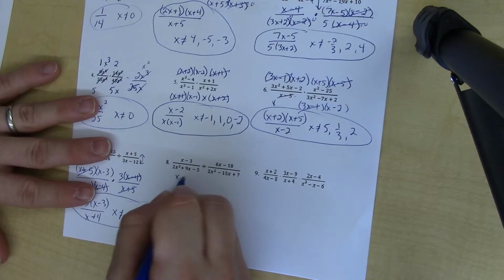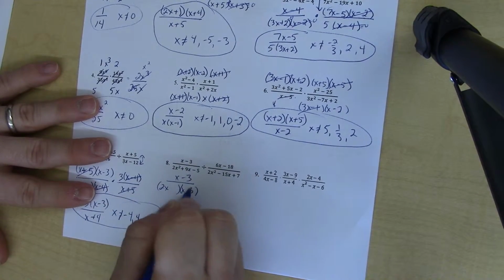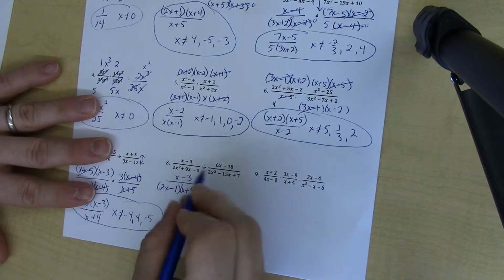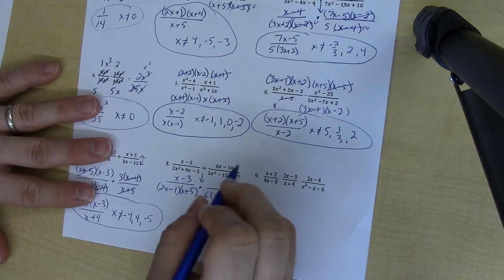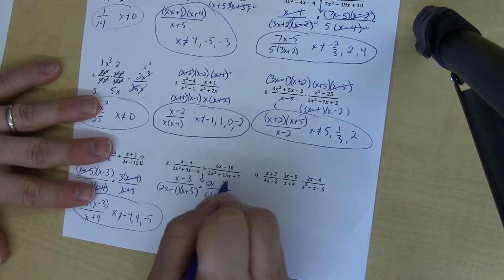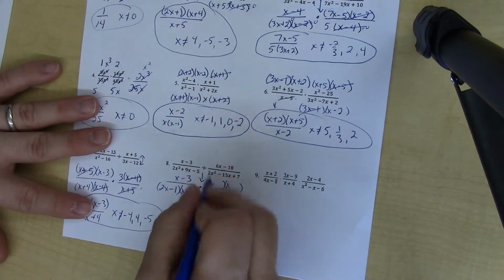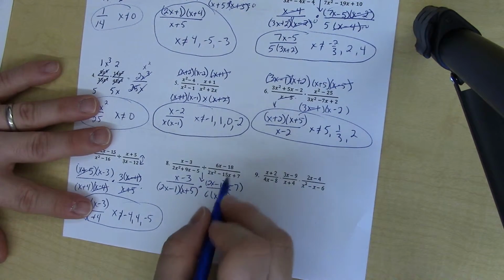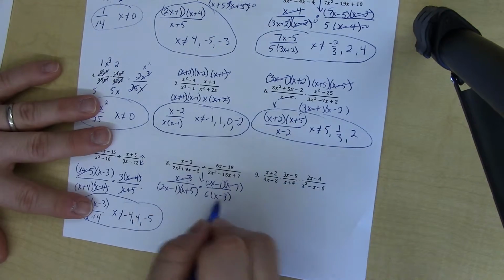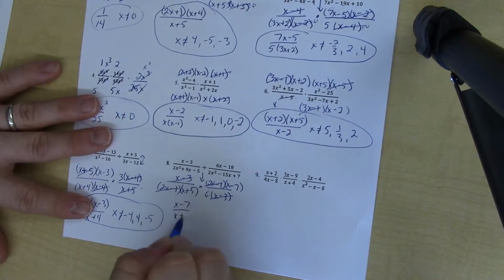Keep it, change it, flip it. That changes to a times. Here I've got 6 times x minus 3. That is 2x and x. If you're not seeing what I'm doing on these, again, I'm flipping the second term and then rewriting it as factors. 7 and 1, so 7, 1, minus, minus. What cancels? We got an x minus 3 that cancels. We got a 2x minus 1 that cancels. And that's it.